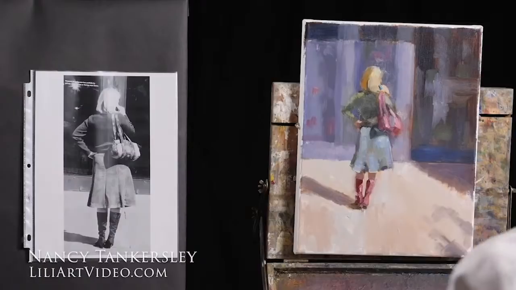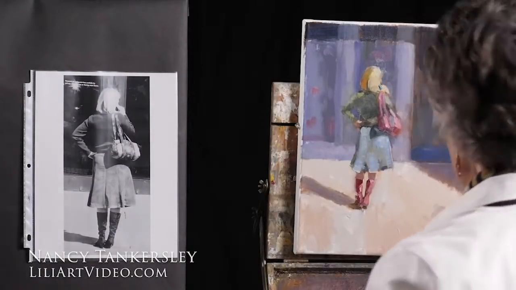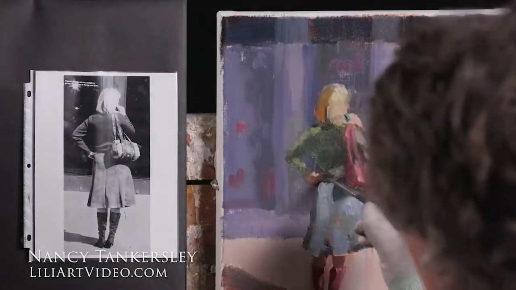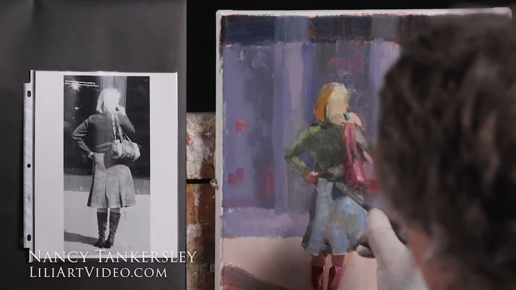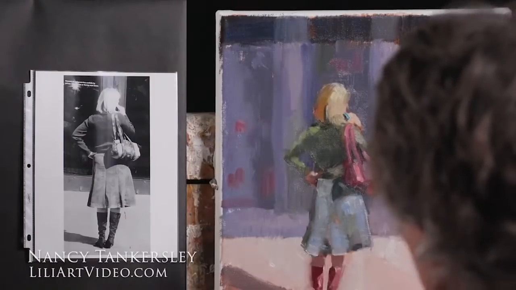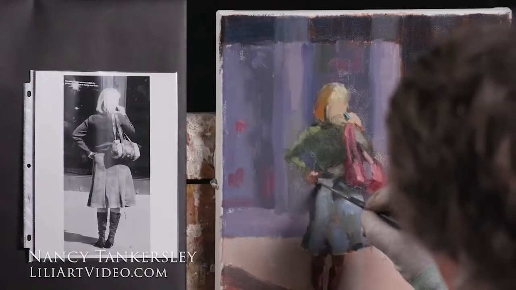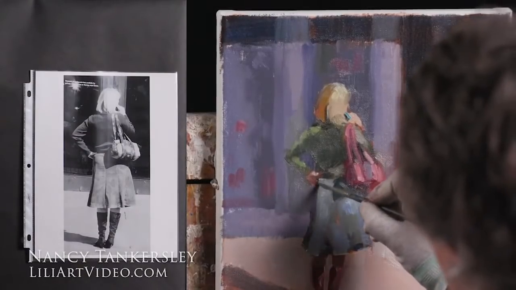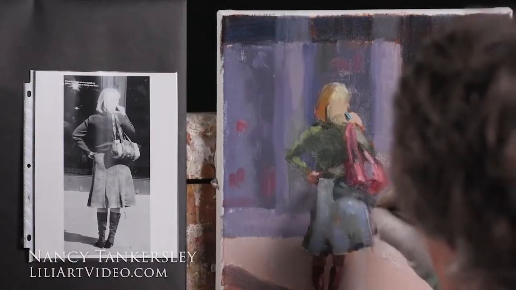Okay. But I still want that little pinpoint of light on her hip, but do I have it placed right? There. By bringing that waistline up a little bit, I think it made the gesture a little bit more believable.